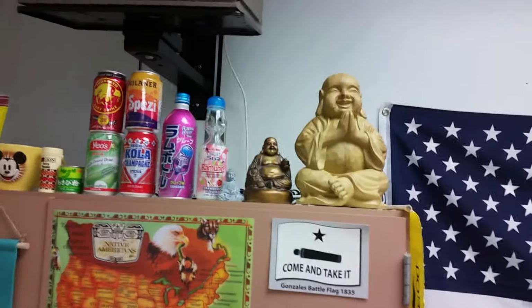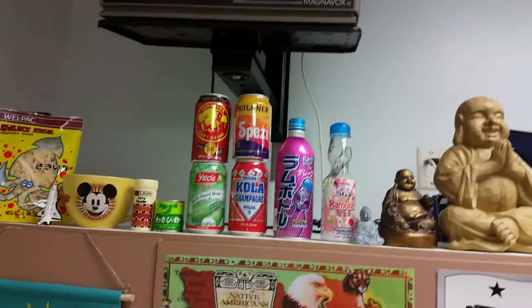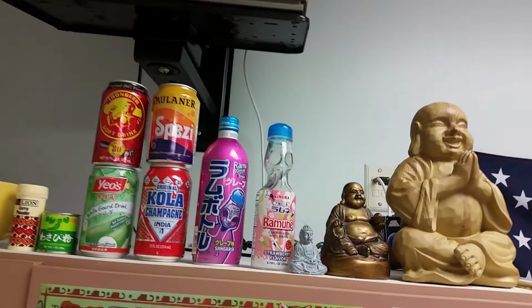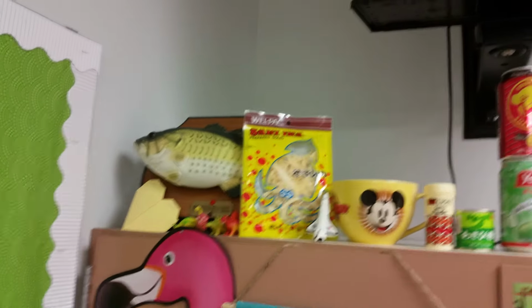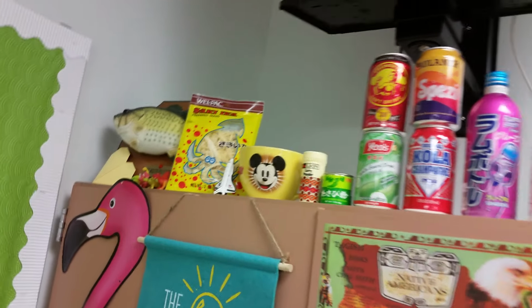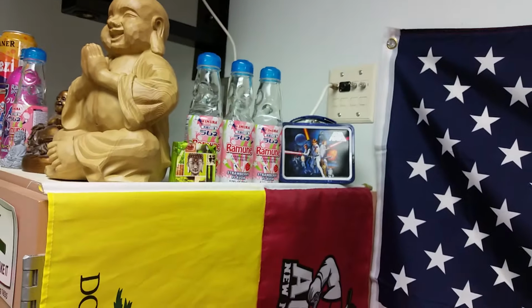Up here I have, again, knickknacks. I didn't have anything up here last year. I didn't display anything, but I thought it'd be pretty cool to have international sodas and some iterations of Buddha and that singing fish. I got that at Goodwill, but I took out the batteries because no way am I having that go off in my class. Also, I have squad goals up here with the dinosaurs because they're adorable. And then over here is just some more sodas and a Star Wars lunchbox, those kinds of things.